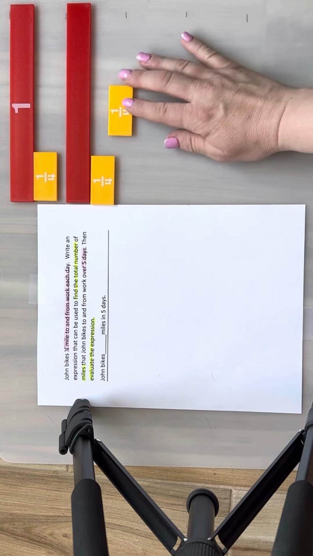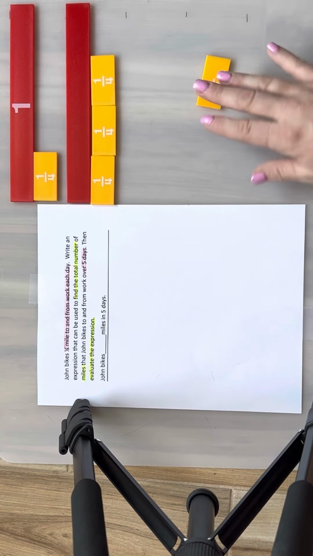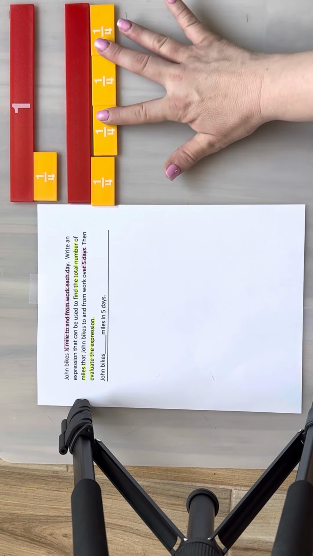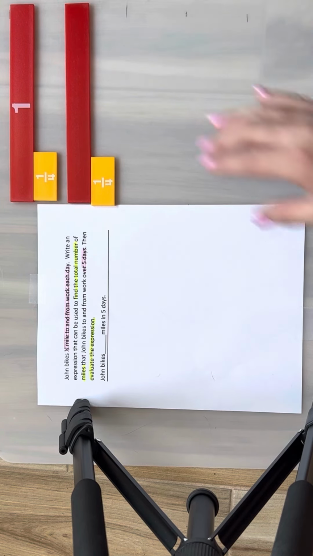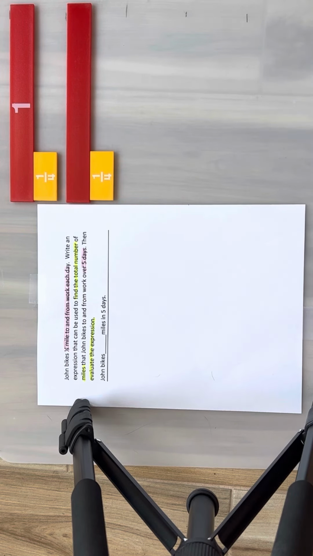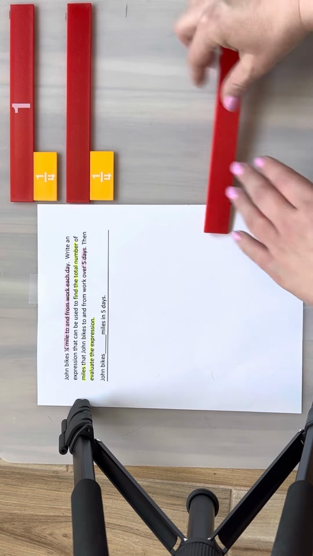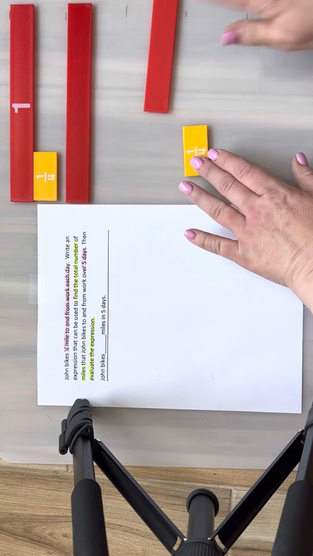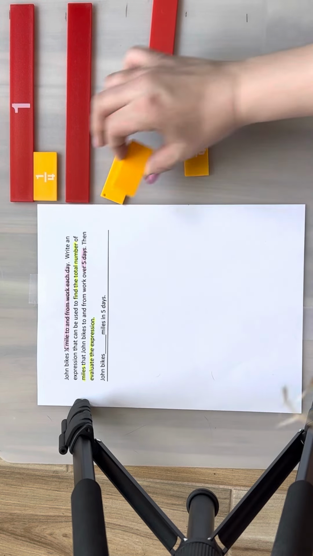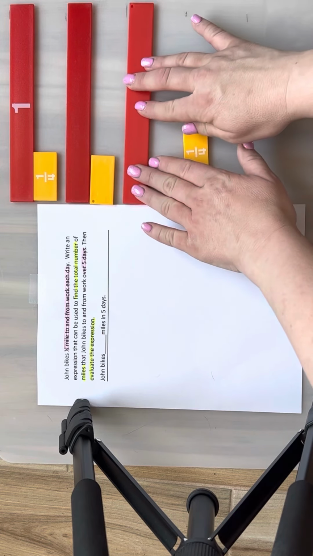Now we can again start with the 4 and then take away the 3, because we know that John does this 1/4 of a mile each day, not the entire mile. Let's repeat this for the 5 days.